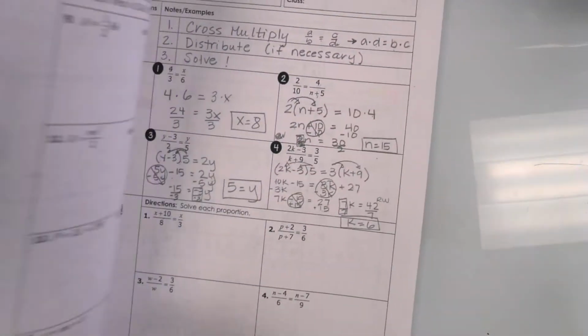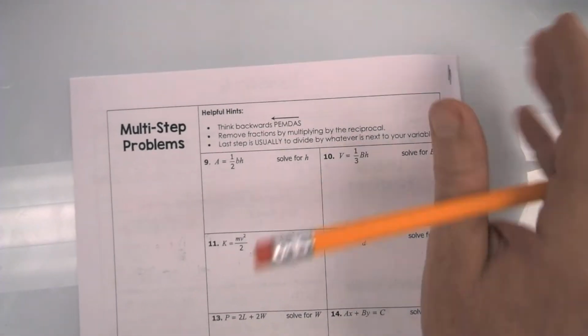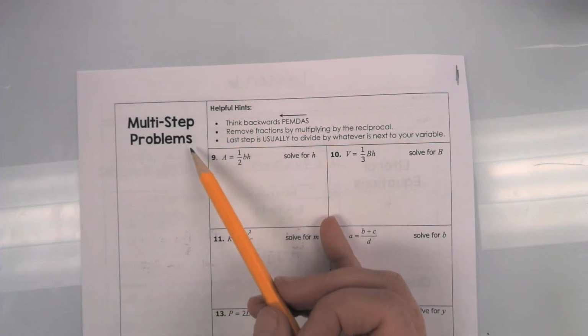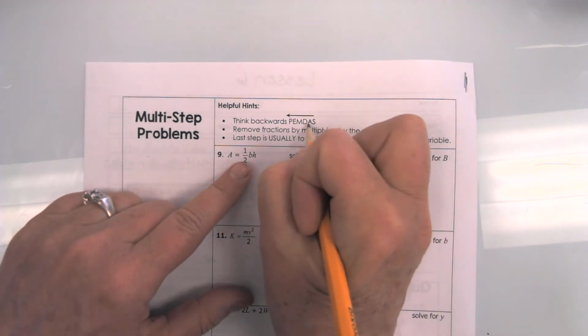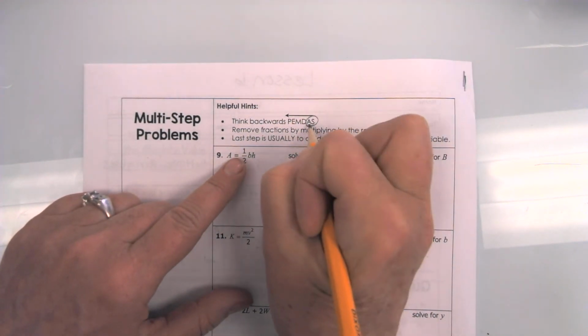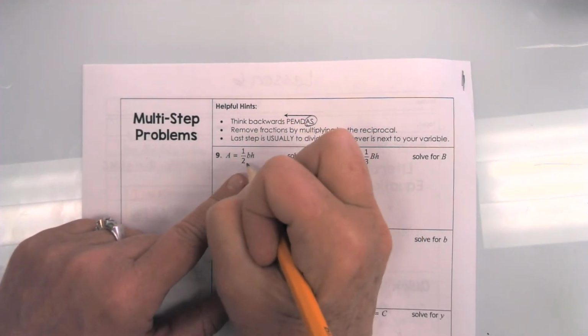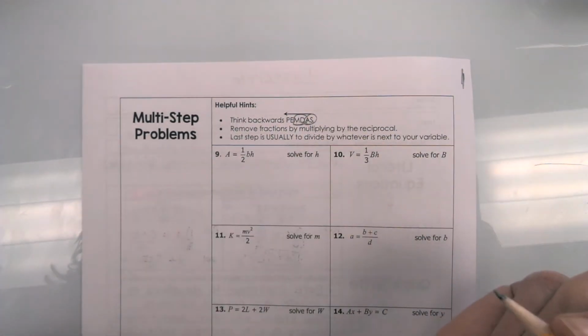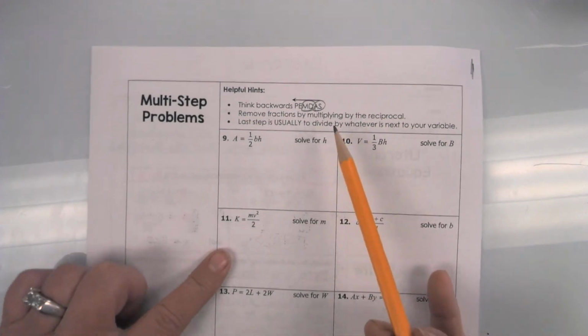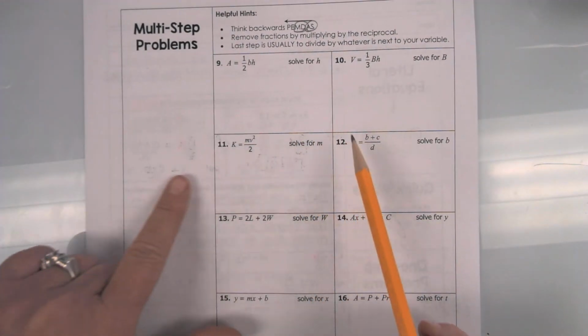Let's go ahead and work on a few of the two-step problems. So whenever you're using multi-step problems, remember you're kind of going backwards from PEMDAS. You're going to do adding and subtracting first. You're going to remove the adding and subtracting. Then you're going to remove the multiplication and division. So let's go ahead and do one that has everything. So let's go to number 13.